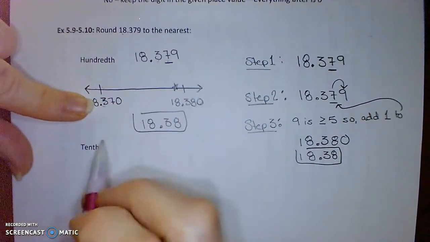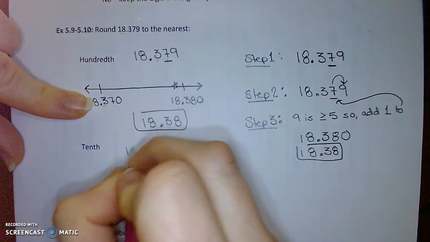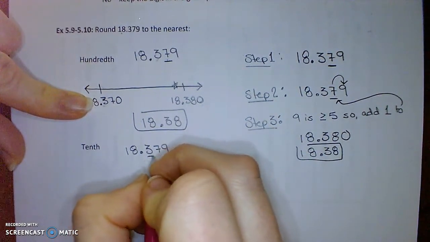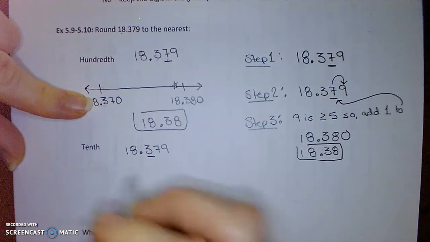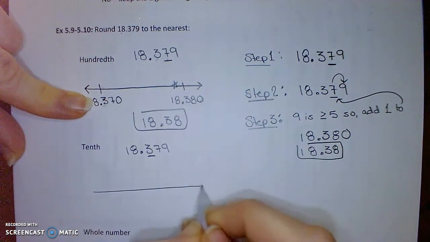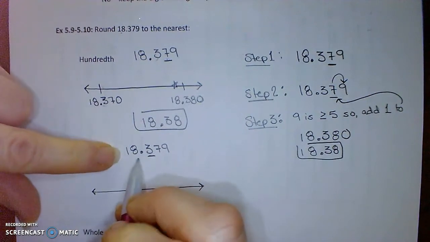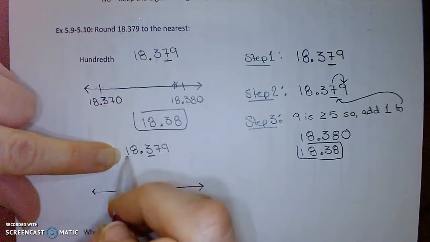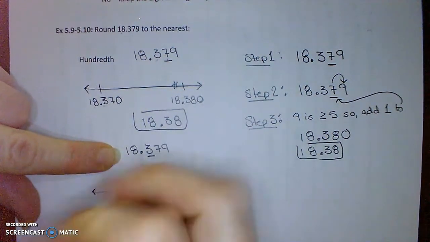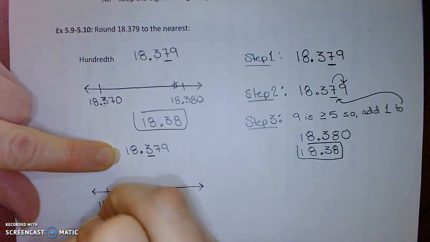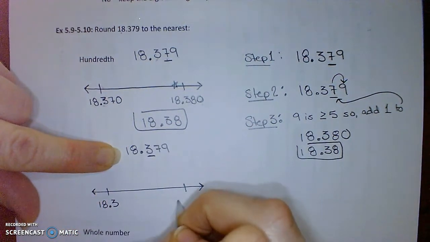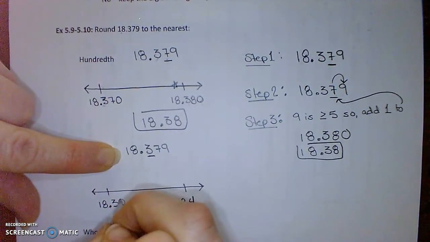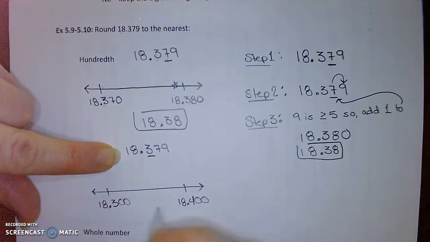All right, let's do the same thing, only let's round this number to the nearest tenths place. Okay, so 18 and 379 thousandths. We're going to round to the nearest tenths. So that's this digit in this place. All right, using the number line method, we will locate numbers that are just smaller than or just larger than my number that end in the tenths place. So I have here 18 and 3/10, and then 18 and 4/10. And so again, this is like 18.300, and this is like 18.400.